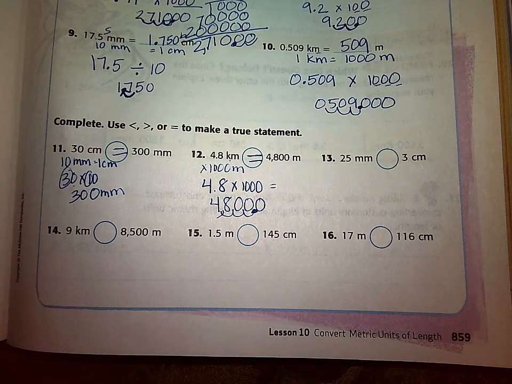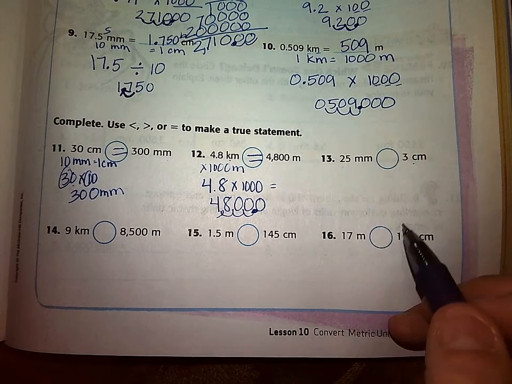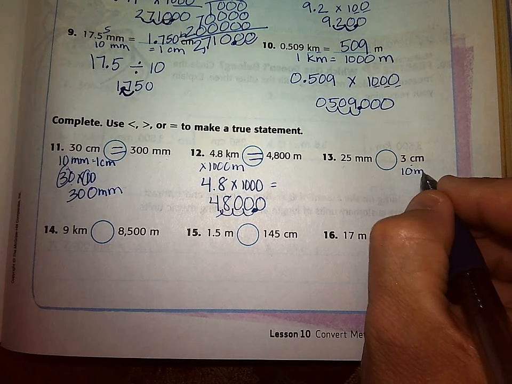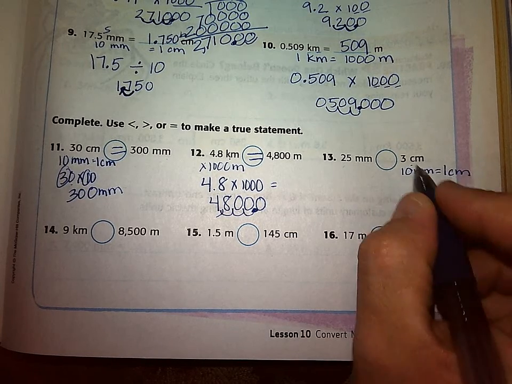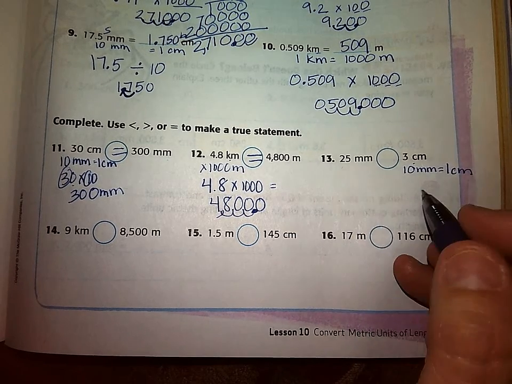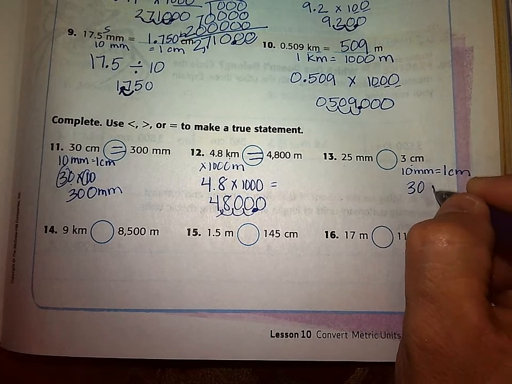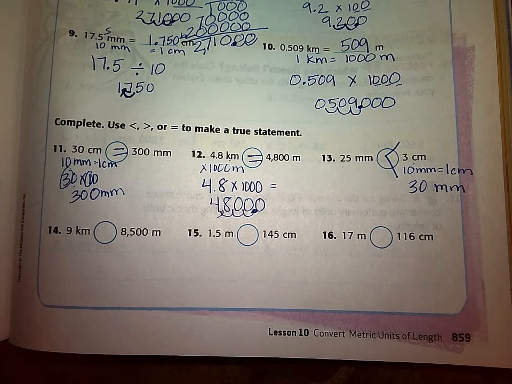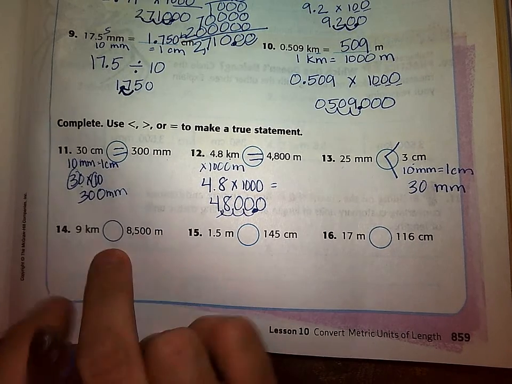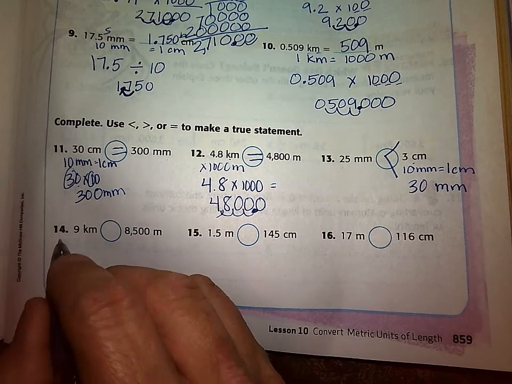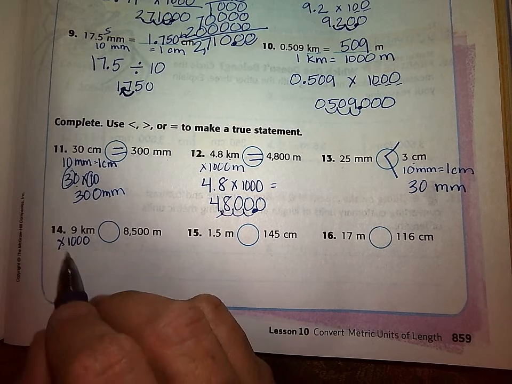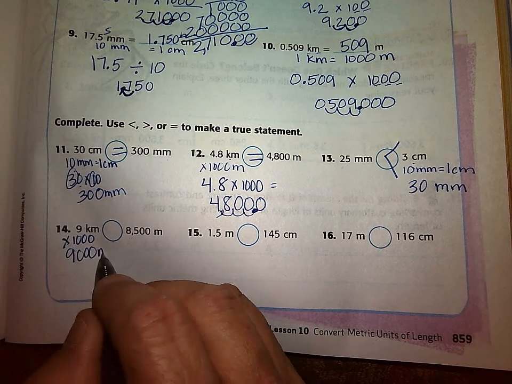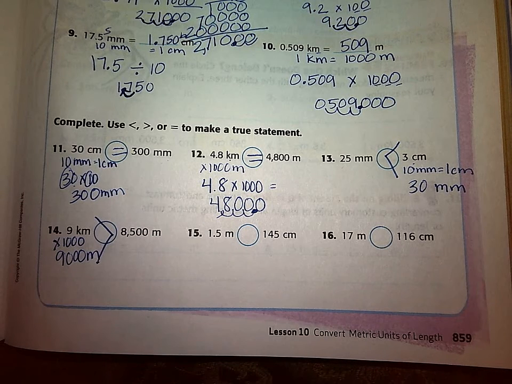What on earth? 25 millimeters and 3 centimeters. Well, centimeters is the bigger one. I know that there's 10 millimeters in 1 centimeter. So I'm going to multiply 3 times 10 to get 30 millimeters. So which is bigger? The 3 centimeters. Kilometers to meters. So there's 1,000 meters in each kilometer. 9 times 1 is 9, so 9,000. This is 9,000 meters. Which one is bigger? 9 kilometers.